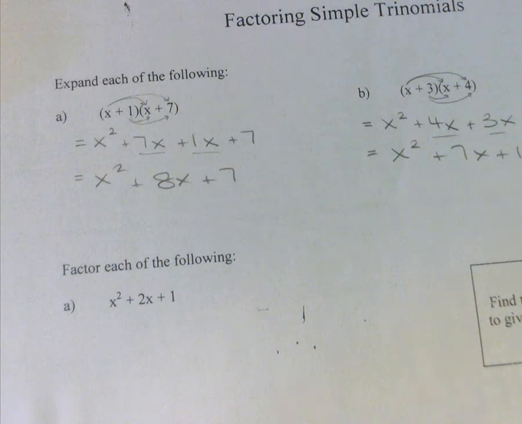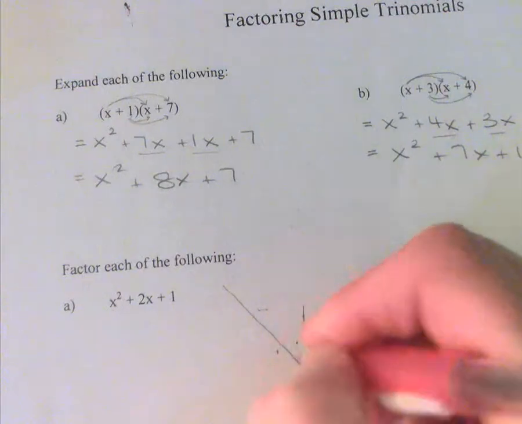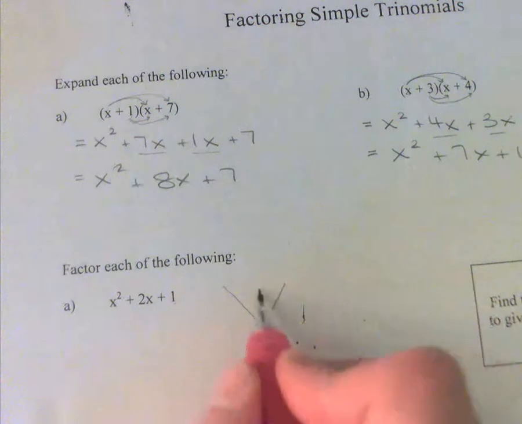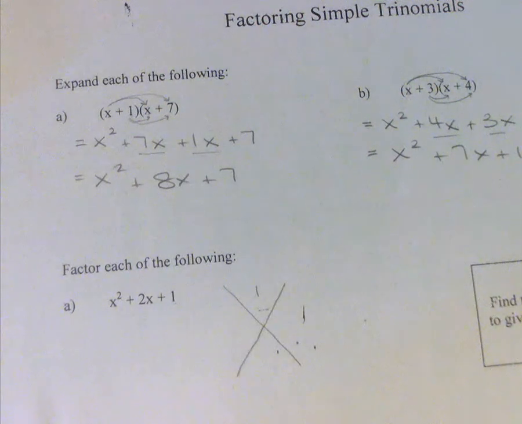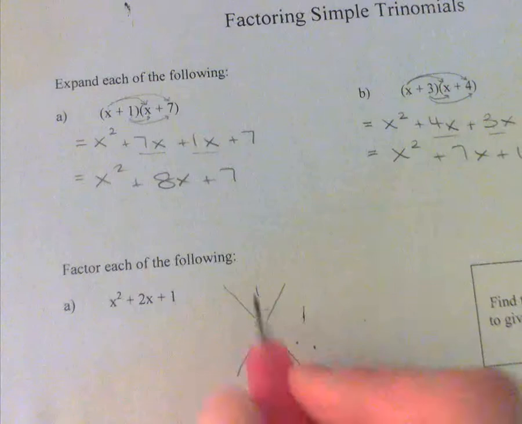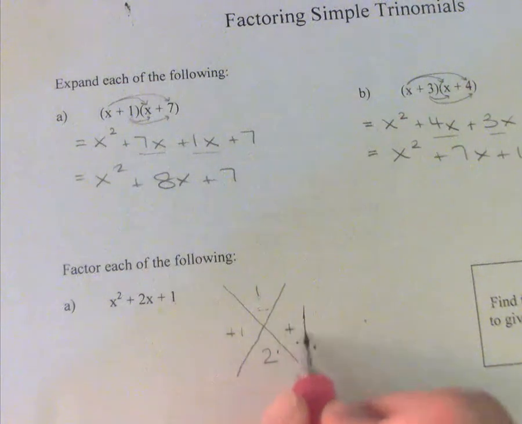So there's a pattern to doing these. I'm going to write my x. And I want to look at two numbers that multiply to the last number. So I'm going to put the 1 up here on top. And then I want to look at two numbers that add to this middle number. So I'm going to put my add on the bottom. So I want two numbers that multiply to 1 and add to 2. The only numbers that multiply to 1 are 1 and 1. So I'm going to put plus 1 here and plus 1 there.